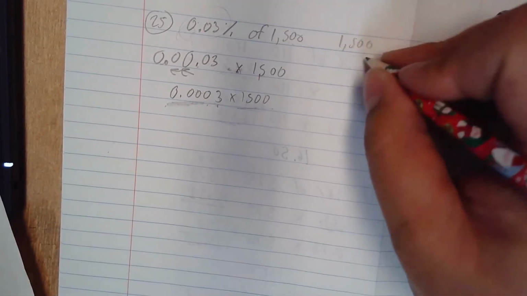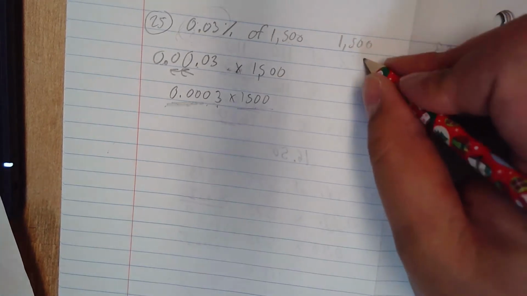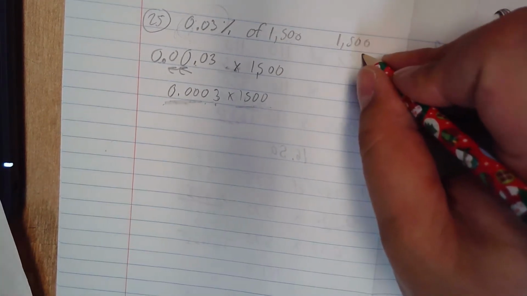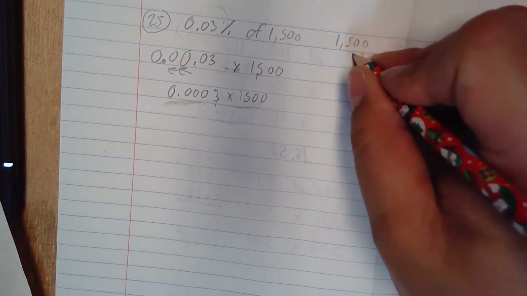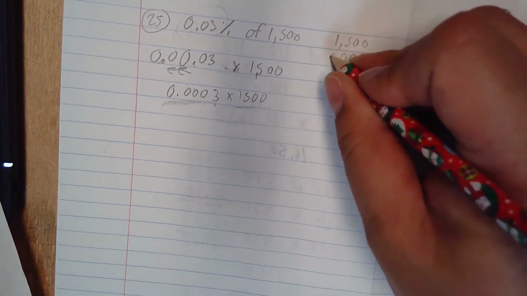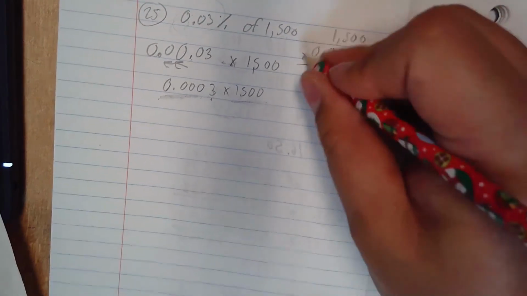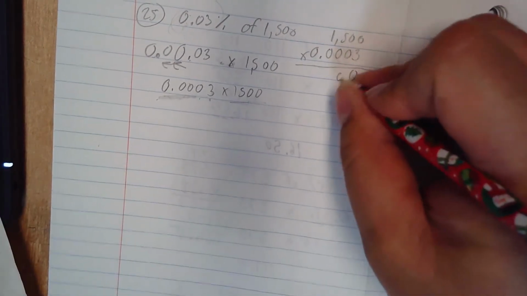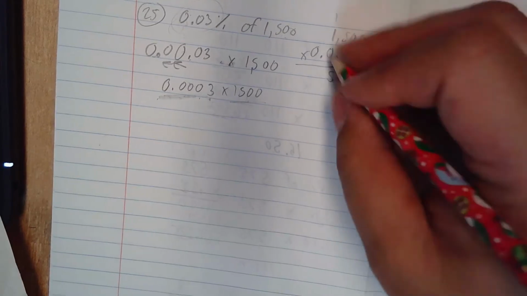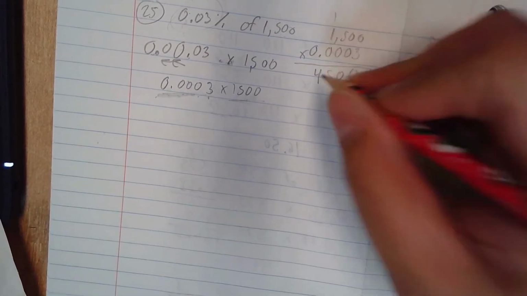1,500 times, and now watch, this is where you get a little scary. I'm going to write the number backwards, okay? So I'm going to start here. 3, 1 digit per column. Okay, be very careful, there's no race. 3 times 0, 3 times 0, 3 times 5, 15, carry the 1. 3 times 1 is 3, plus 1 is 4.